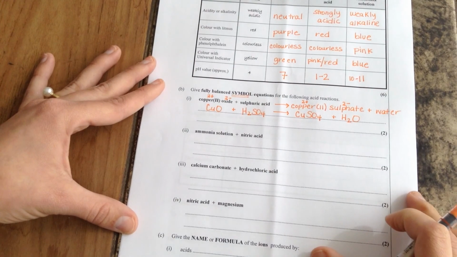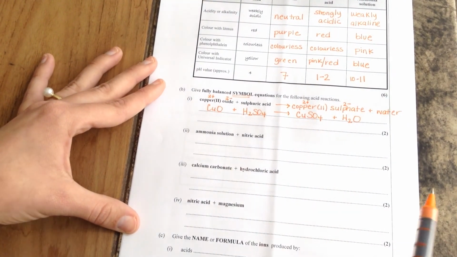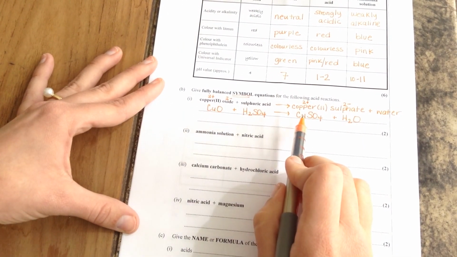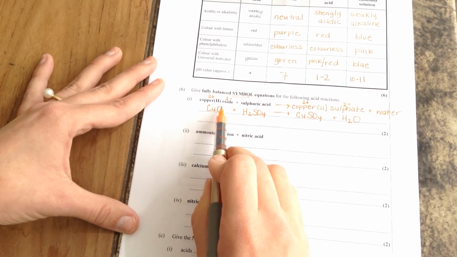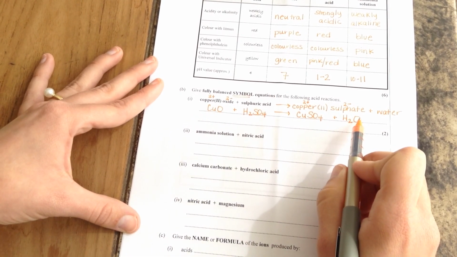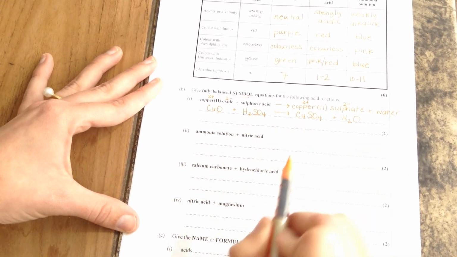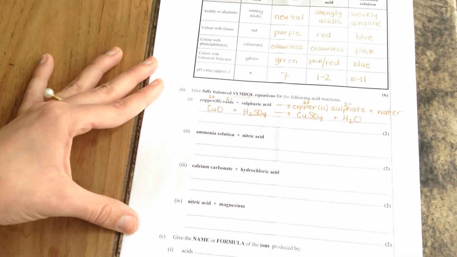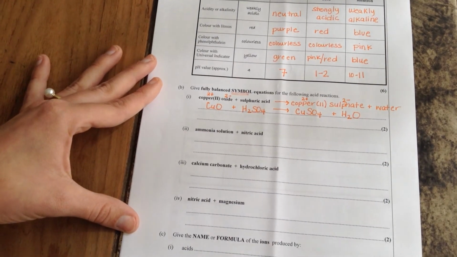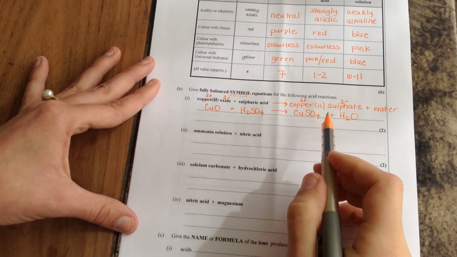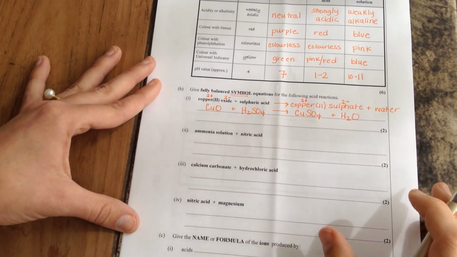Now we just need to double check and make sure that it's balanced. So we just go back and forth. 1 copper to 1 copper, that's good. 1 oxygen by itself to 1 oxygen by itself, that's good. 2 hydrogens to 2 hydrogens. 1 sulfate to 1 sulfate, so that is balanced and we're all set.